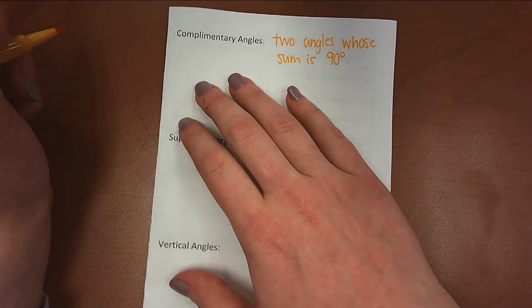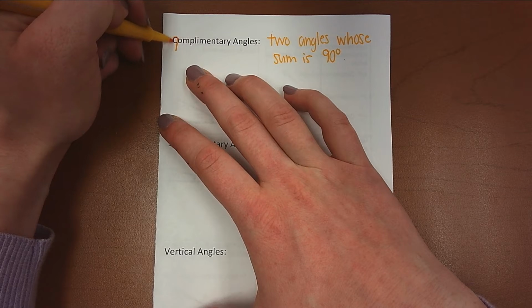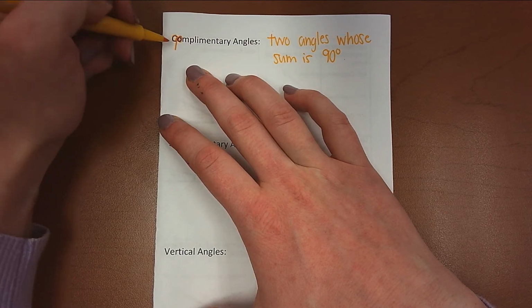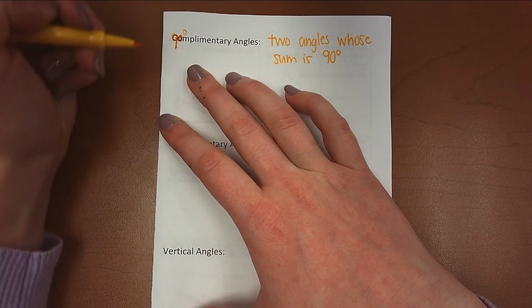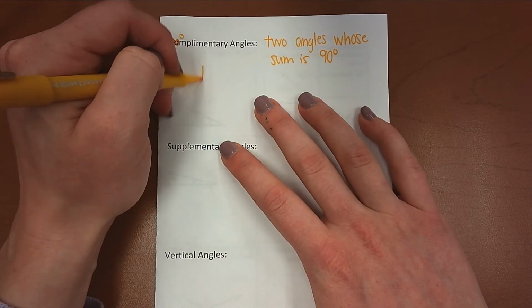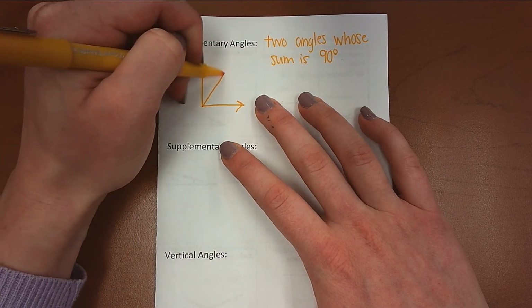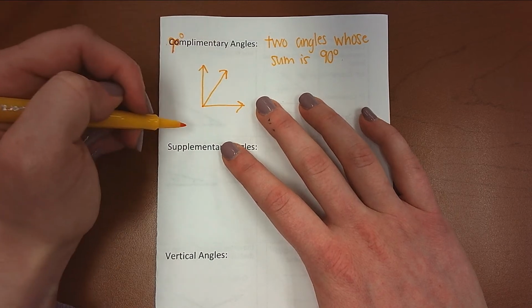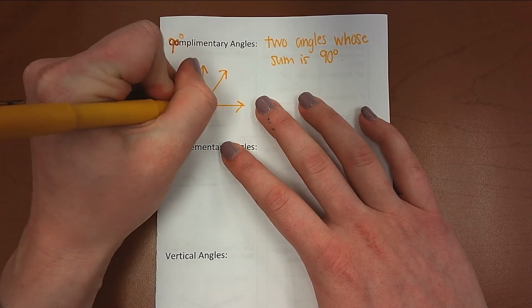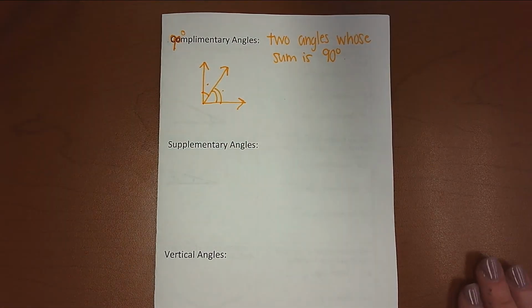So the way that I remember this is I kind of make the C into a 9 and then the O into a 0, and then I see the 90 and say, oh, okay, that's complementary, 90 degrees. So an example of this is we have a right angle and we cut it in half with another ray here. Here's one angle, here's the second angle. These two angles are what we call complementary angles.